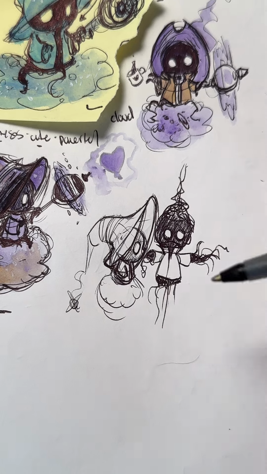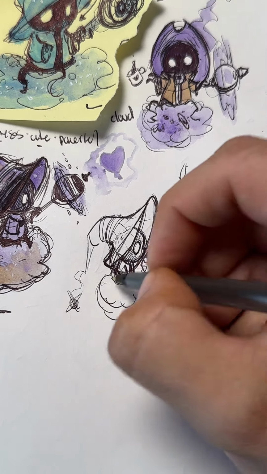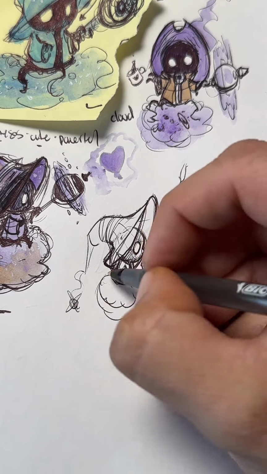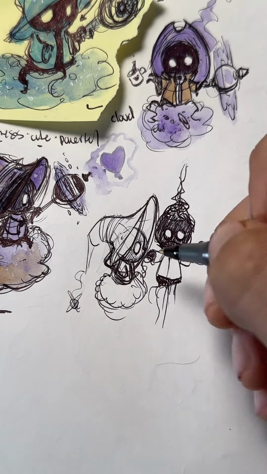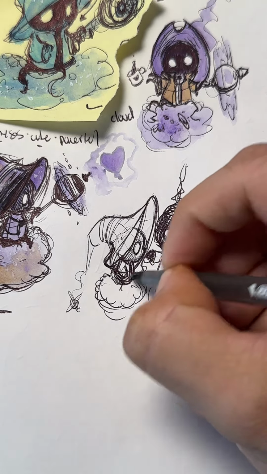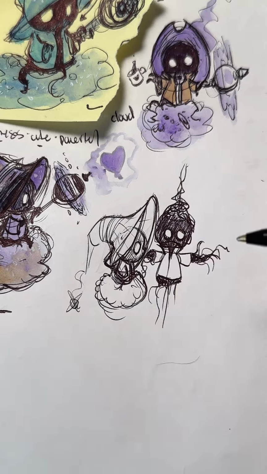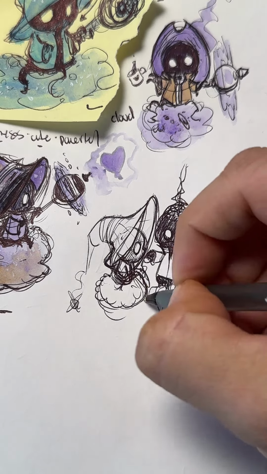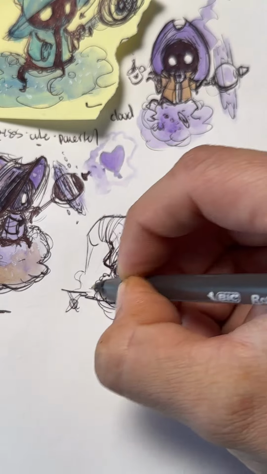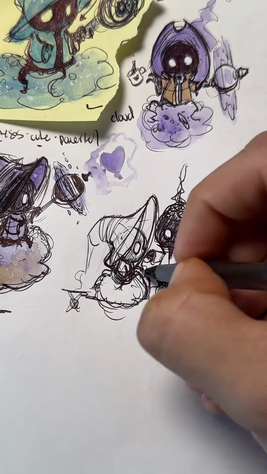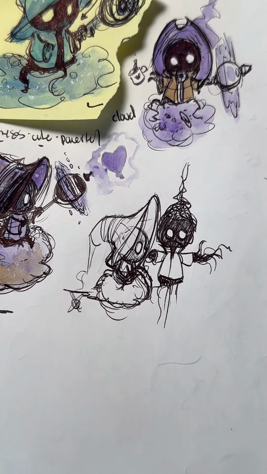The cloud can be small, the cloud can be big. Hello, I'm a Japanese manga artist. Hey, hello, Mr. Japanese manga artist. How are you? This could be like a little go-kart. This little cloud. I kind of like that.